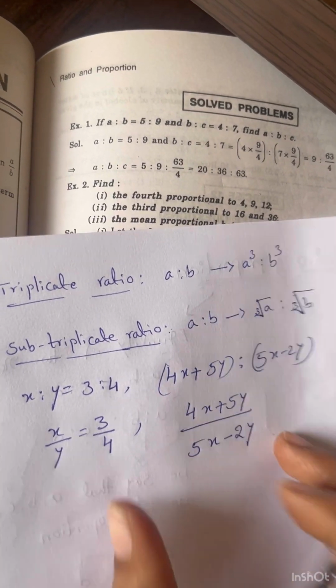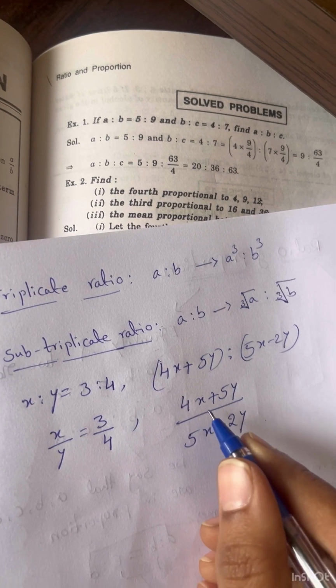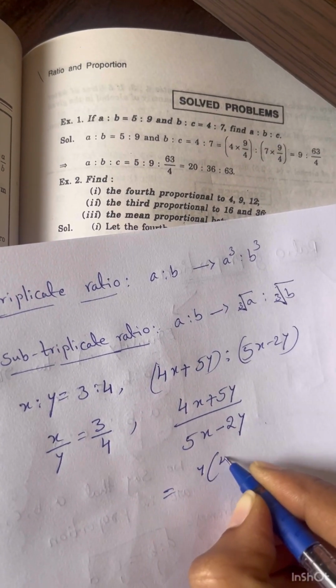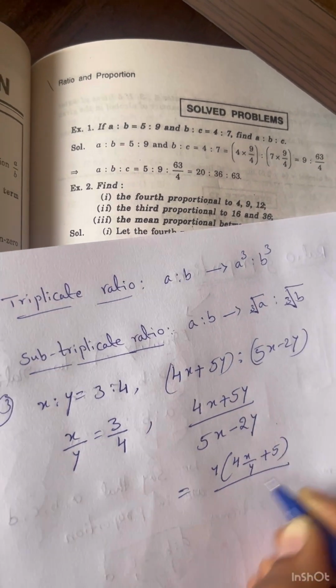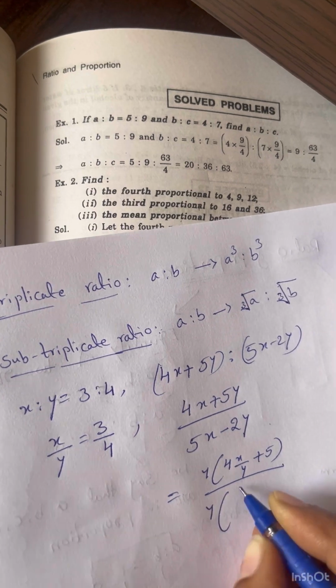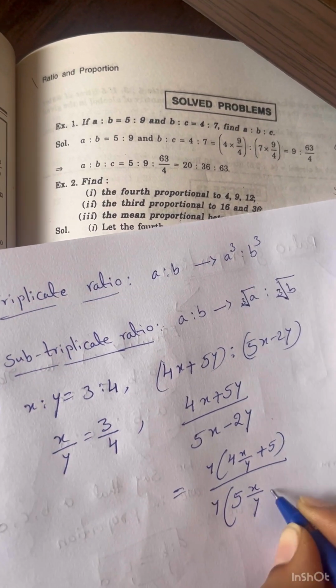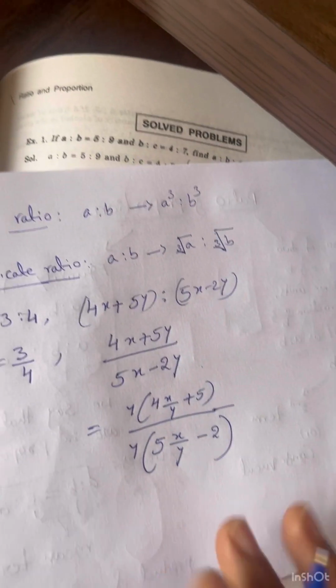Convert this into x by y form. For that take y as common here. So y is common, which means 4x by y plus 5, divided by, take y common here also. So 5, here only x is there, so x by y you can write, and minus 2, y is already common, so only 2 you can write here.